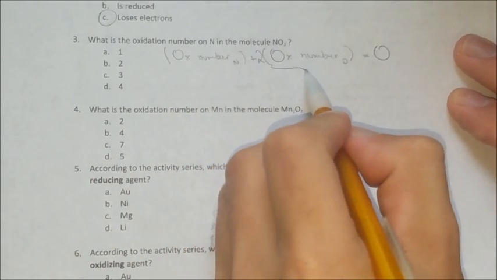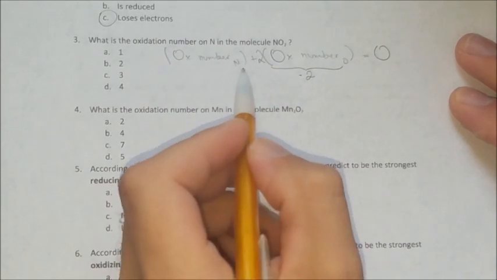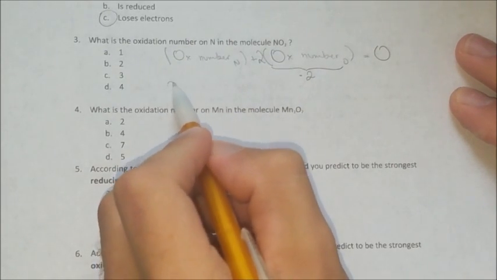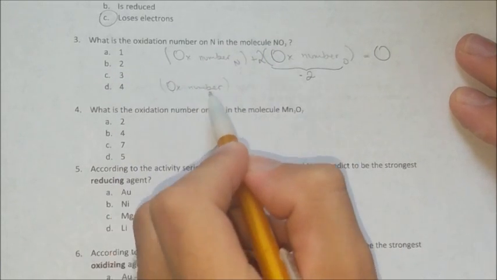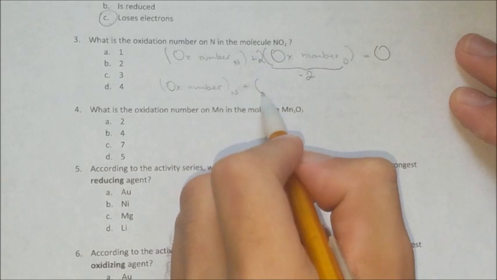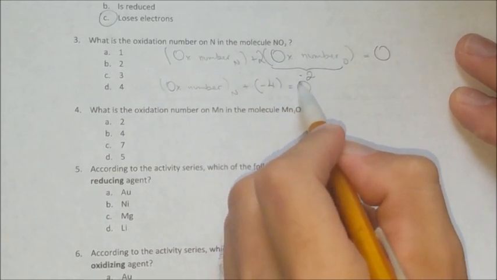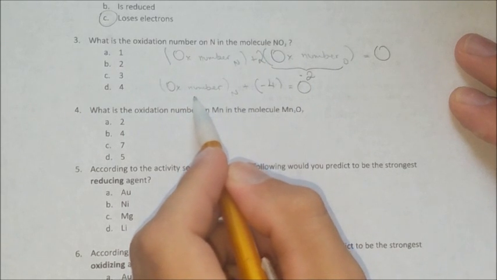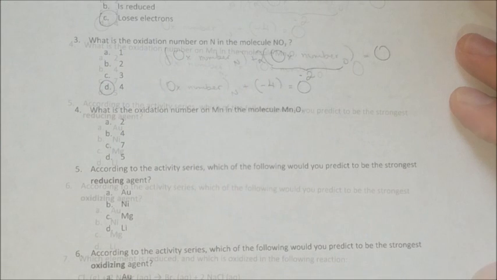And we also know that each oxygen carries a -2. So therefore, this now becomes the oxidation number of the nitrogen plus -4, because -2 times 2 is -4, equals 0. So therefore, the oxidation number on the nitrogen must be +4. So D is the right answer for number 3.